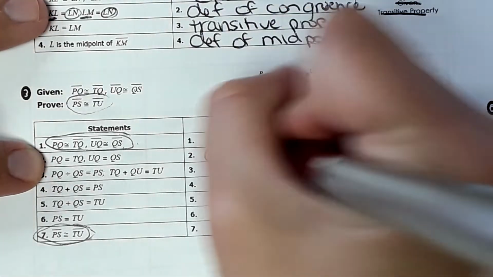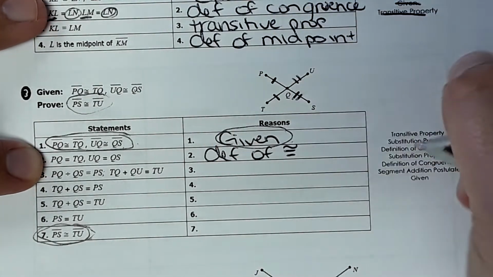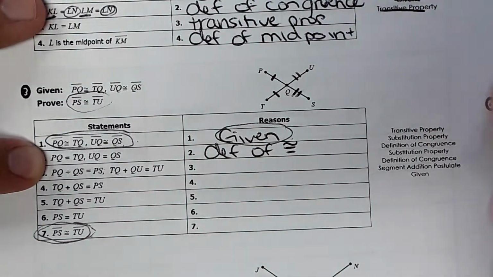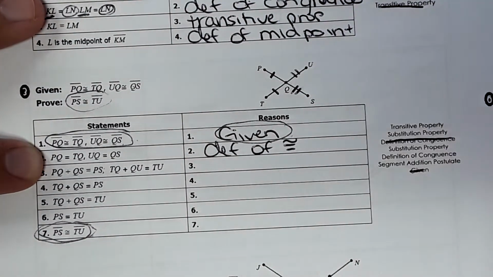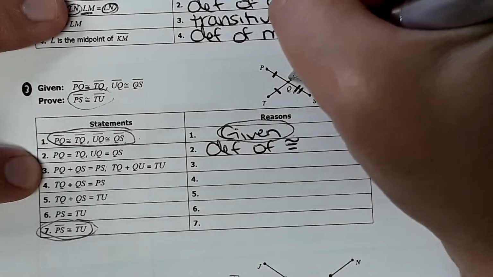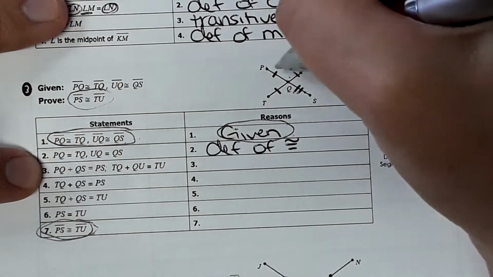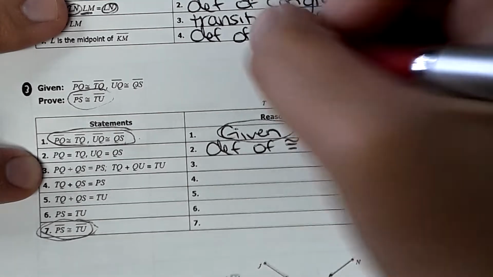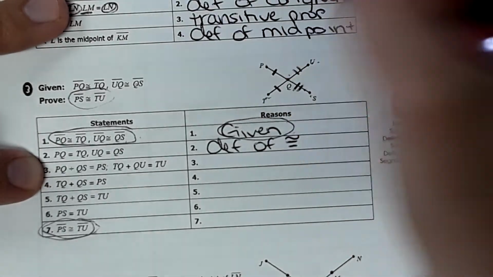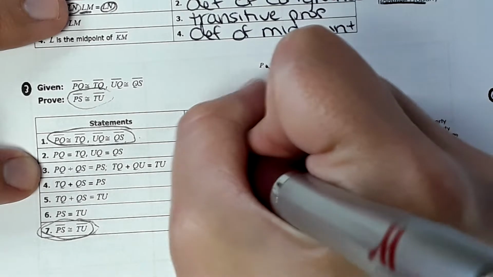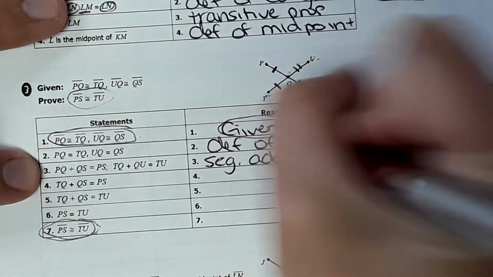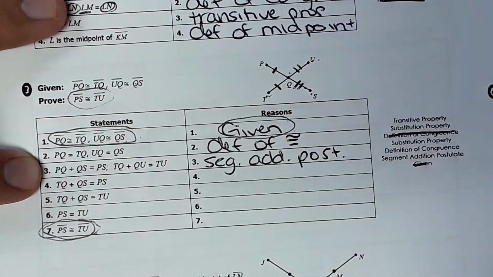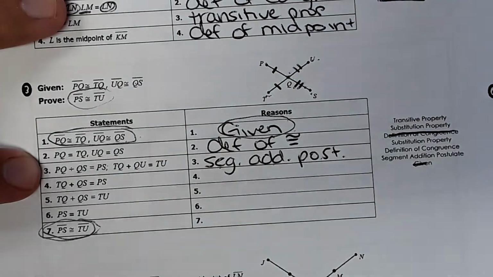That is the definition of congruence. I'm going to abbreviate with a congruent symbol there. Then here it says that PQ plus QS equals PS, the entire segment, and TQ plus QU equals TU. That is the segment addition postulate, abbreviated.